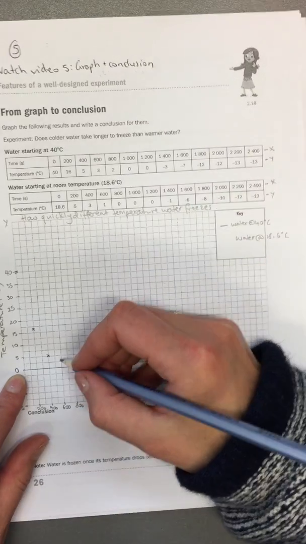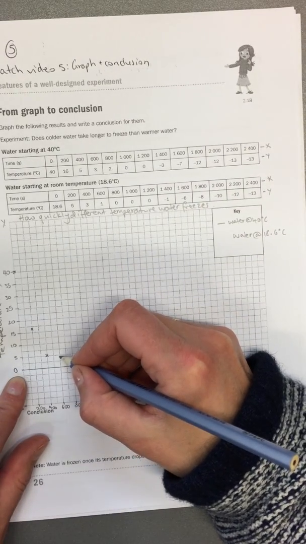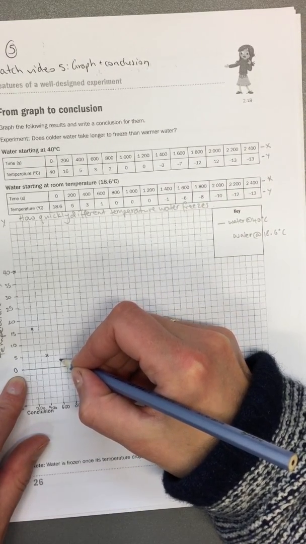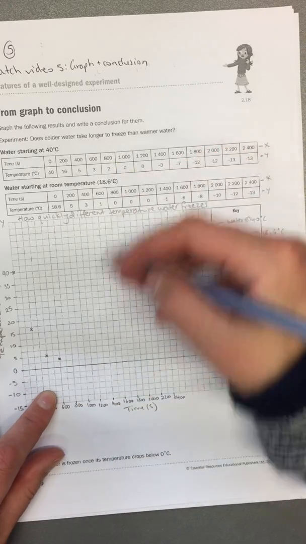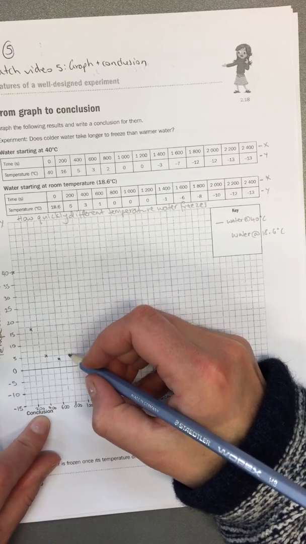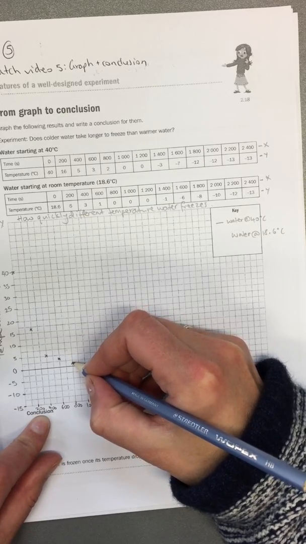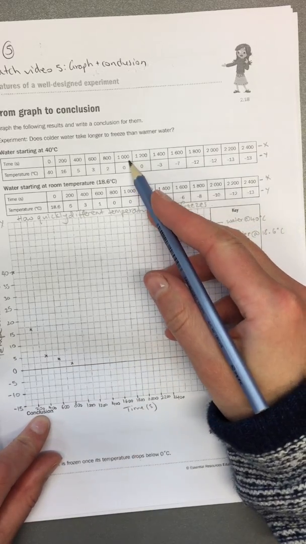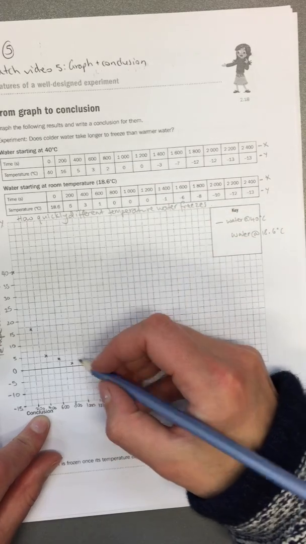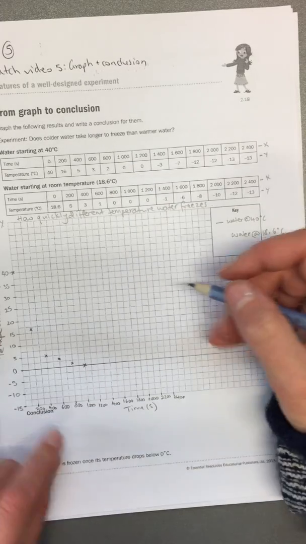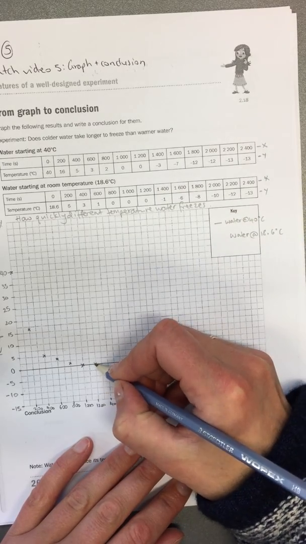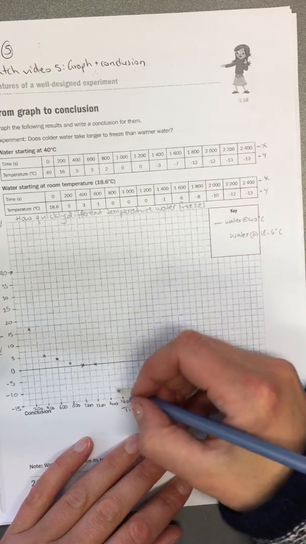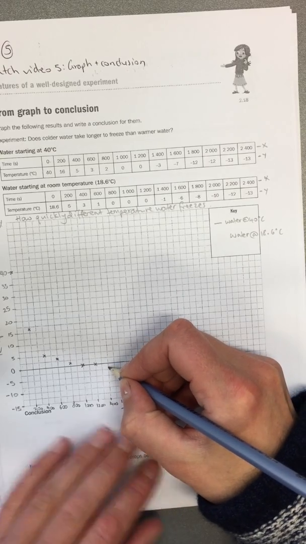600, it's down to 3 degrees. We'll put it just above there. So 800, down to 2 degrees. 1000 down to 0, so it's on this line now. 1200 is still on 0. 1400 is just below.